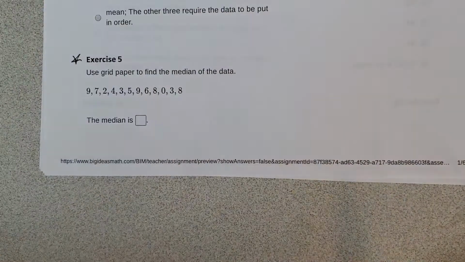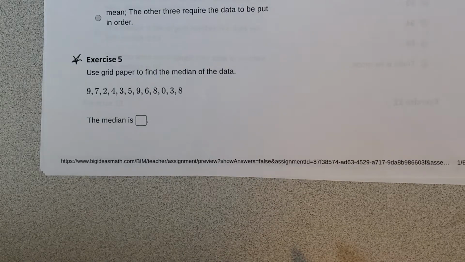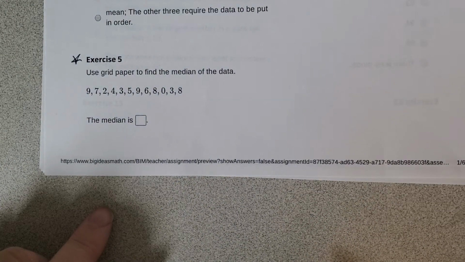Number 5 says use grid paper to find the median of the data. You actually don't have to use grid paper, you can just use any paper. The reason some people say use grid paper is it's a little bit easier to see the middle number in a set of boxes than it is to just see them laid out. So the first step to finding the median of anything is to order the numbers from least to greatest.